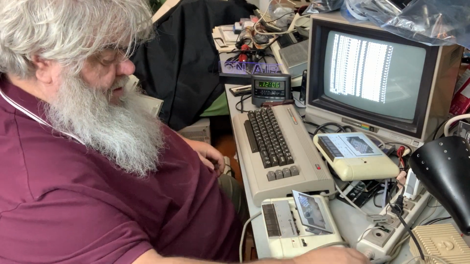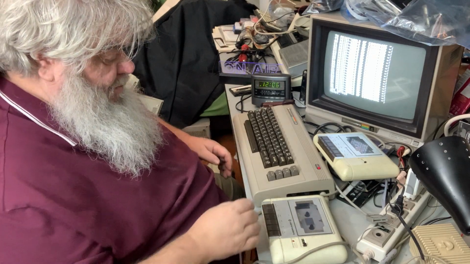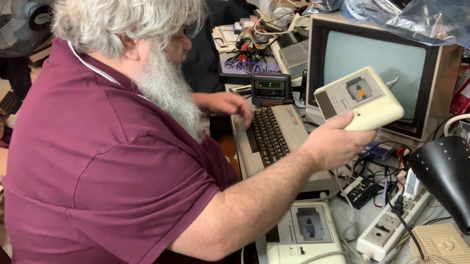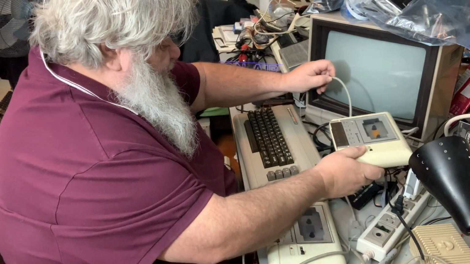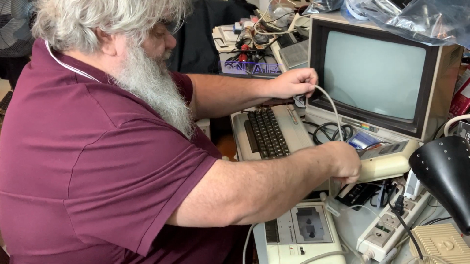So, this data set is good. From what I can tell, it's good. Because there is voltage going on, a lot of interfaces always look for voltage on the cassette port, so I'm going to turn the 64 off.